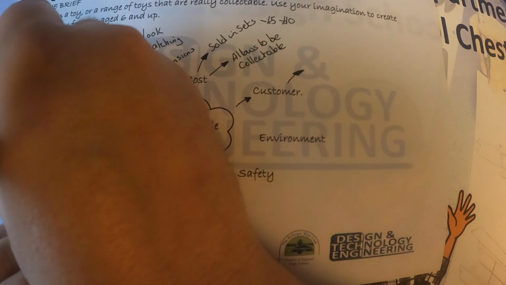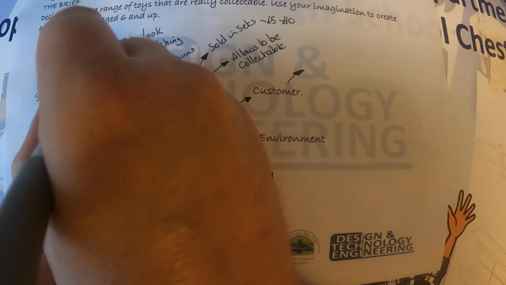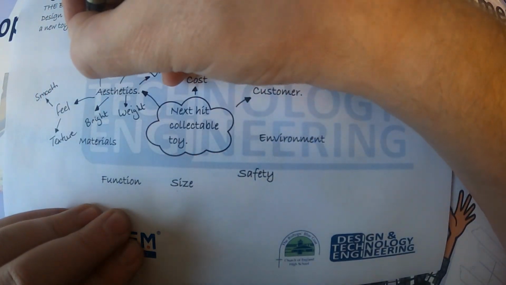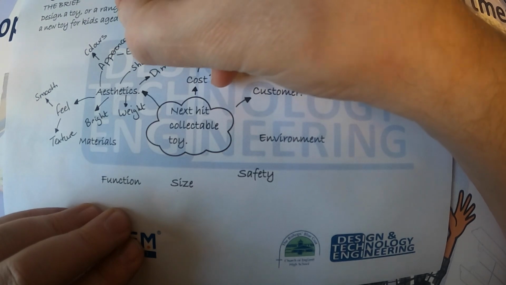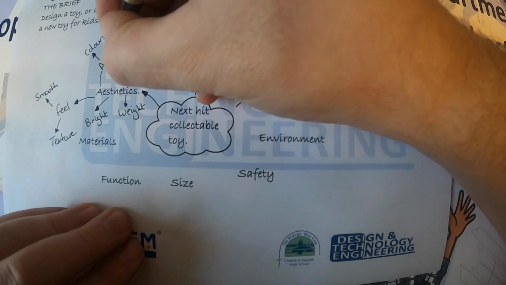You could use different colours to show different things, so each one of these points could come off as a different colour if you wanted to make it more aesthetically pleasing and stand out. So we'll just go back and add those points in.